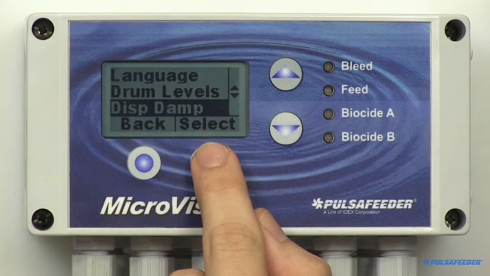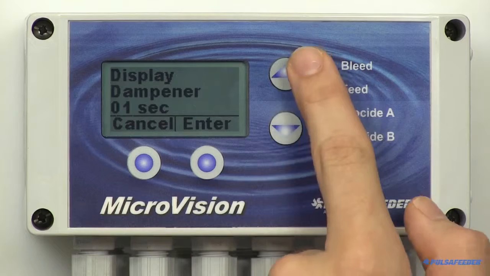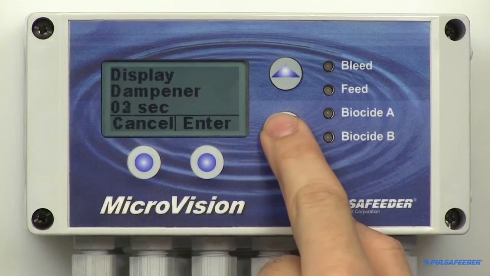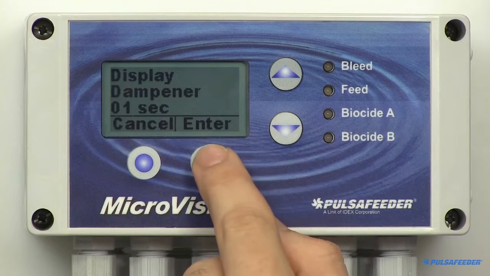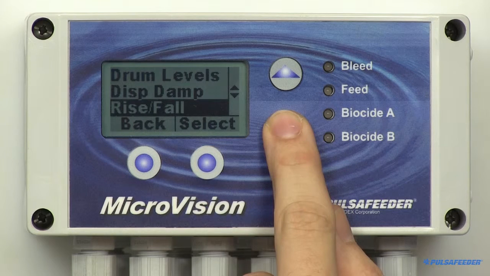The next section in the Configure menu is the Display Dampener. This setting allows you to select how often the actual conductivity reading is updated on the home screen, but it also dampens the controller's response to sudden changes in conductivity. To access the Display Dampener, from the Configure screen, find and select it. You can increase the number of seconds using the arrow buttons. The controller takes a conductivity reading every second, and this value causes the controller to average the readings, hence slowing down the control functions.